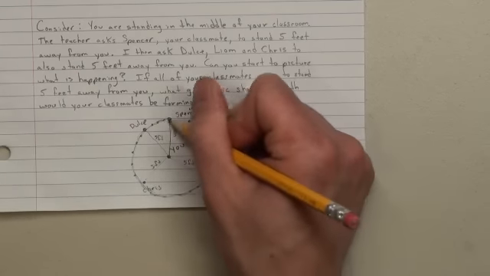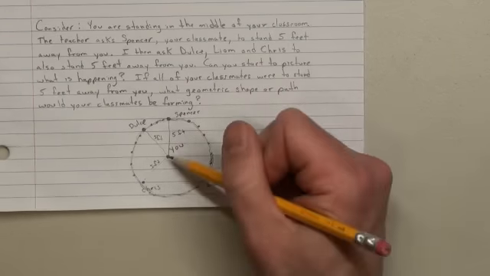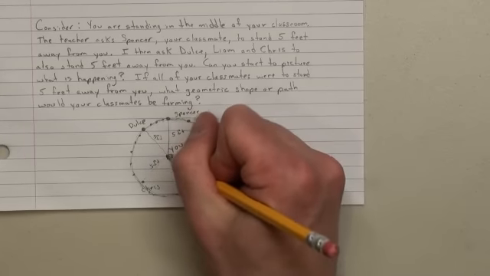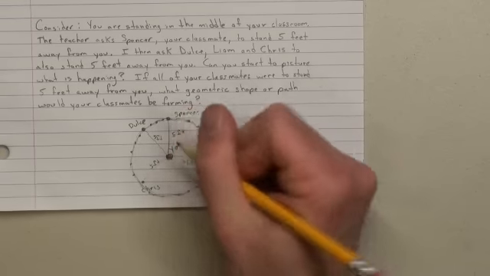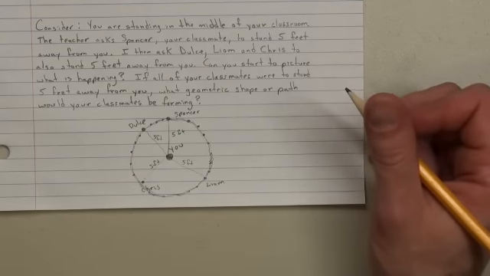Okay? So locus theorem 1 identifies a circle at a fixed distance from a center point. Okay? In this problem, the radius was 5 feet. Okay?